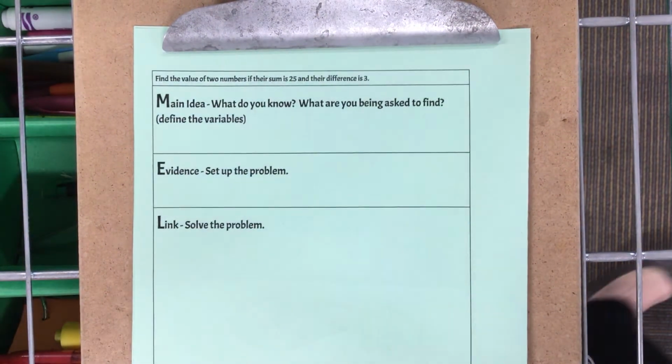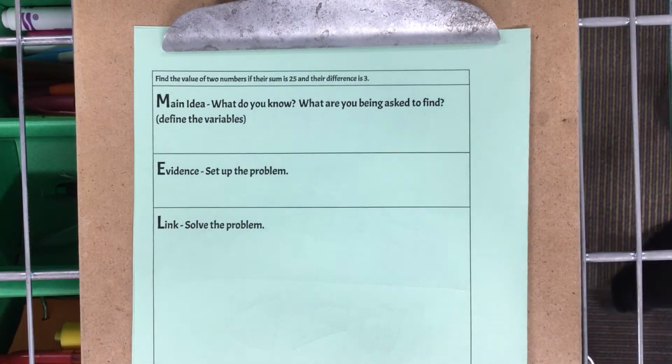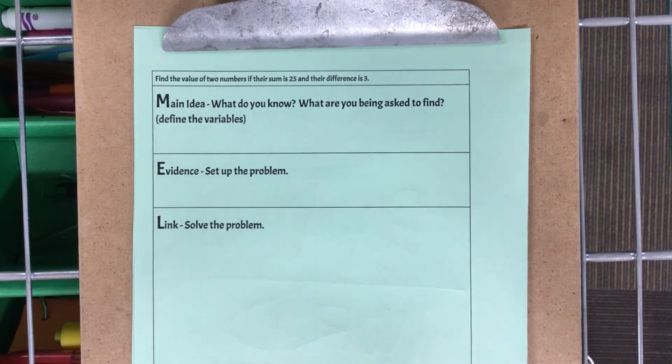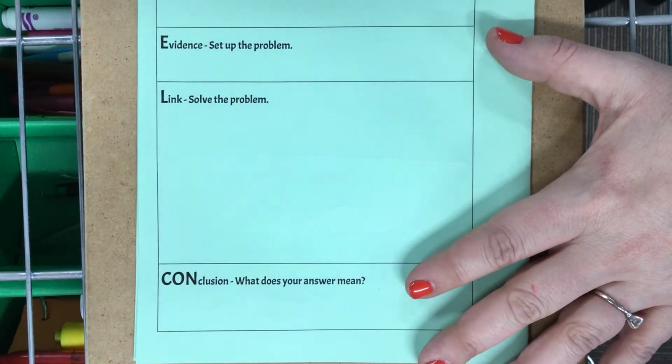Find the value of two numbers if their sum is 25 and their difference is 3. We're going to Melcon this. We're not going to write a paragraph. We're just using the elements of Melcon to help us organize our information. Melcon: main idea, evidence, link, conclusion.